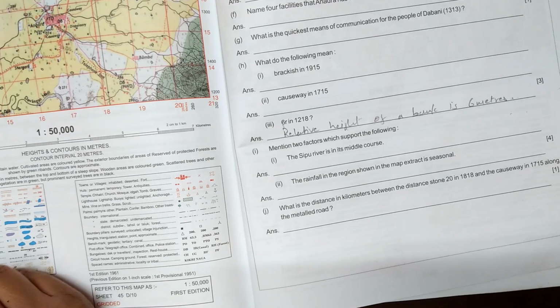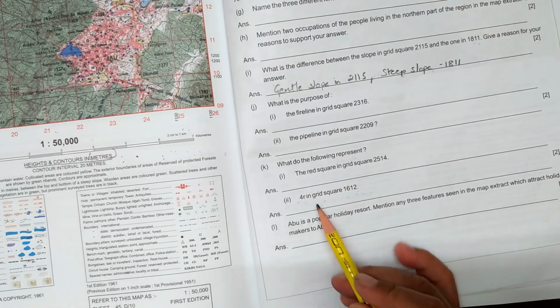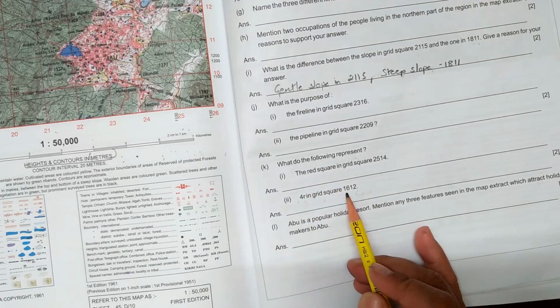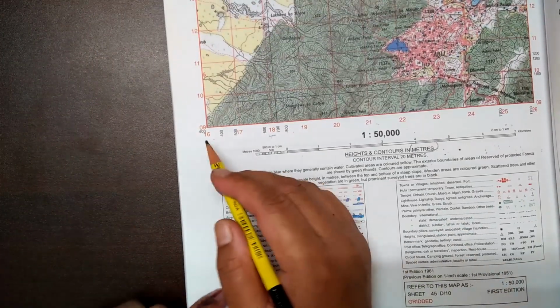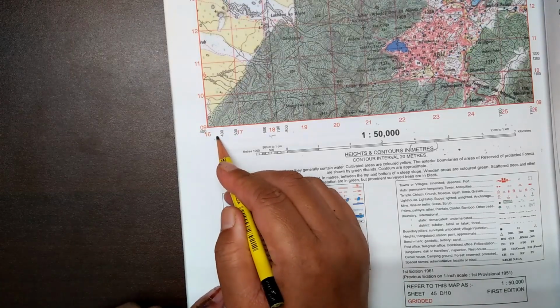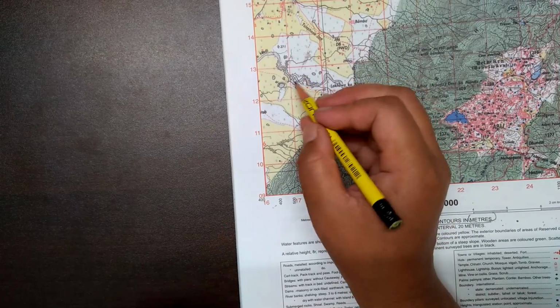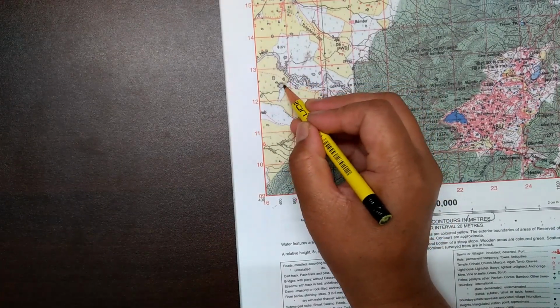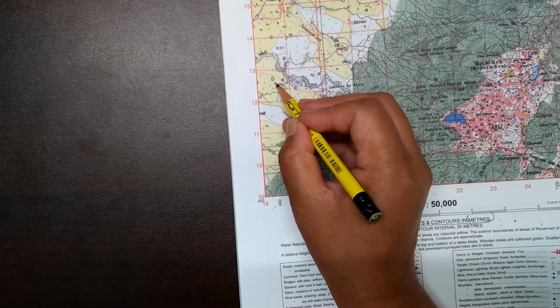Let me give you one more example. What do the following represent? 4R in grid square 1612. Let's go to 1612. Do you see this? It is a tank, and as I told you, it has the extra feature here.